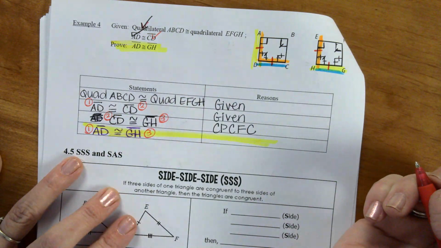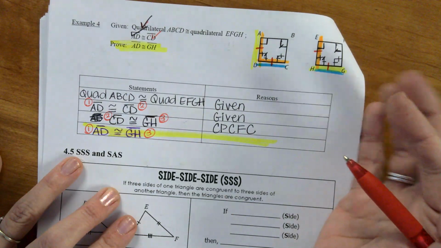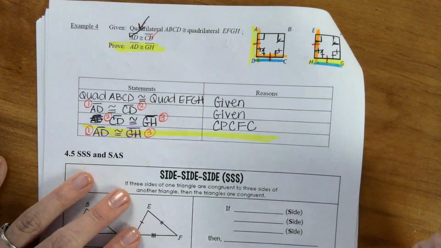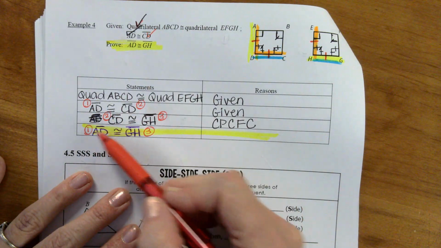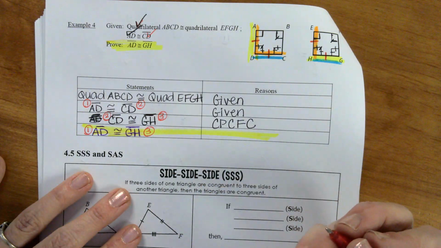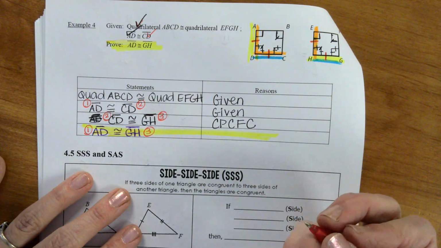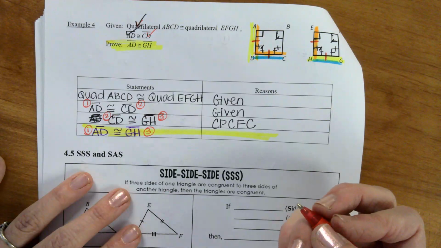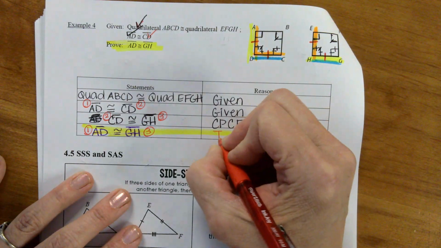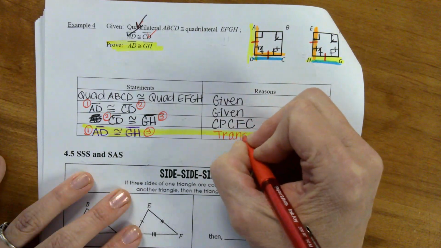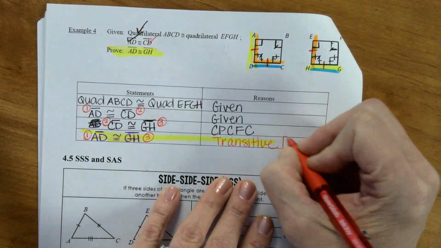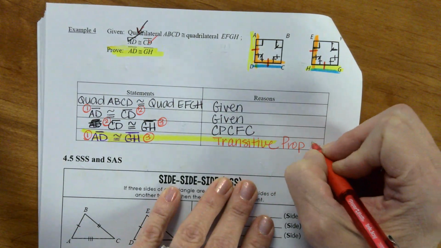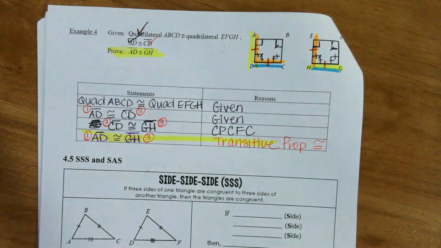Oh, it's just like the previous one we just did. What property would that be? 1 to 2, 2 to 3, so 1 to 3. What property? Y'all really should speak louder. Y'all are usually right. Transitive property of congruence. Okay?